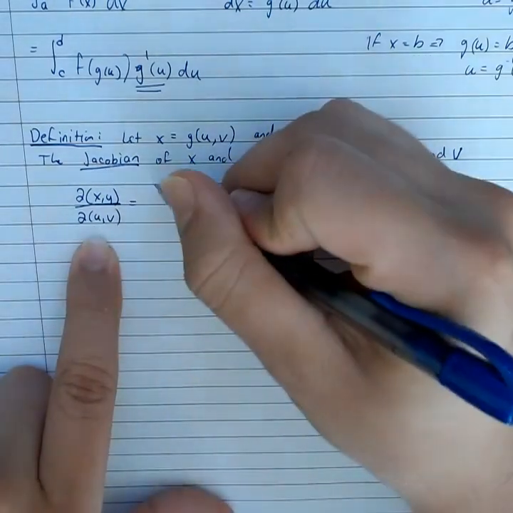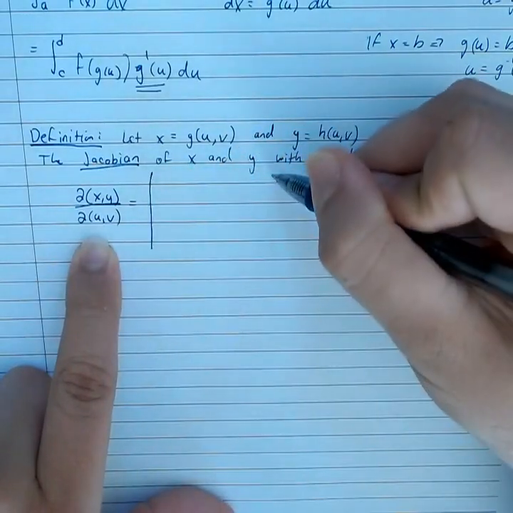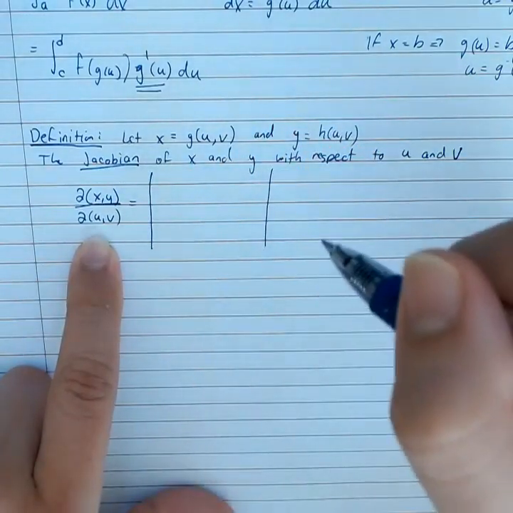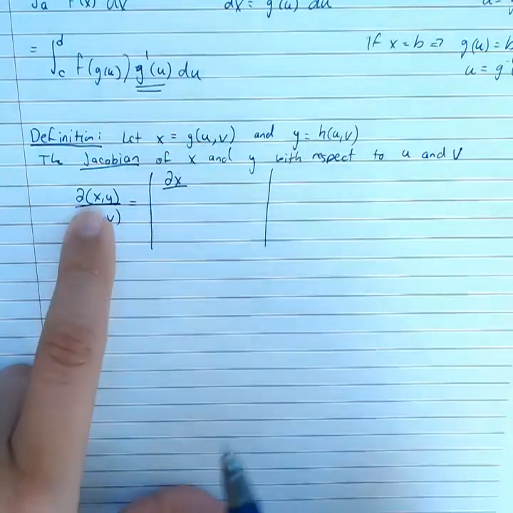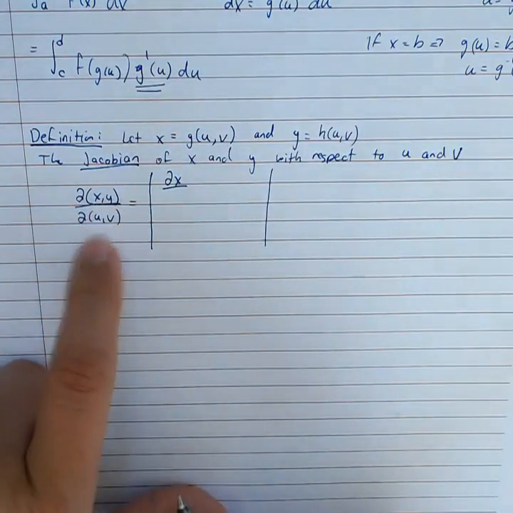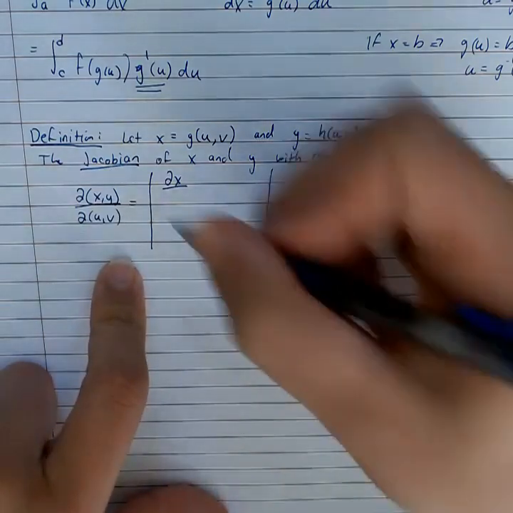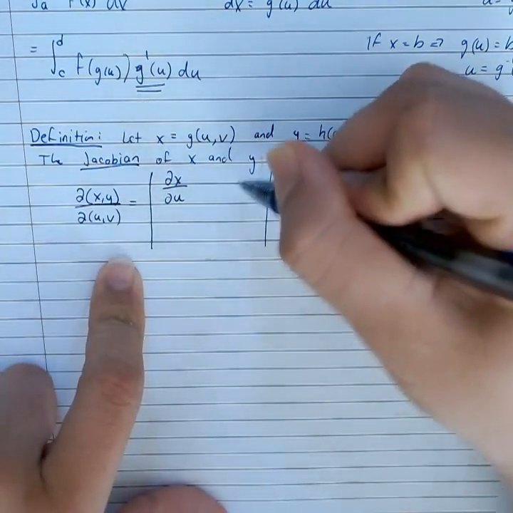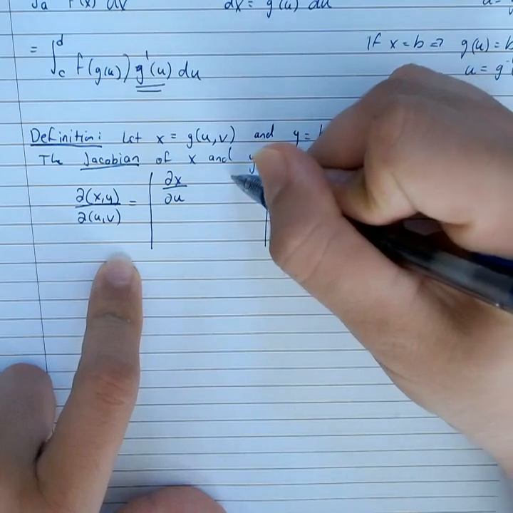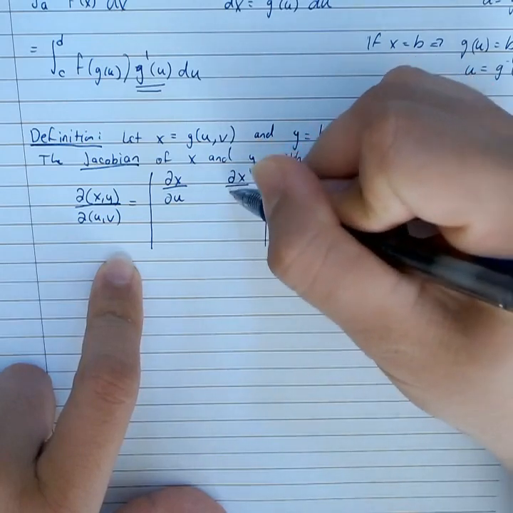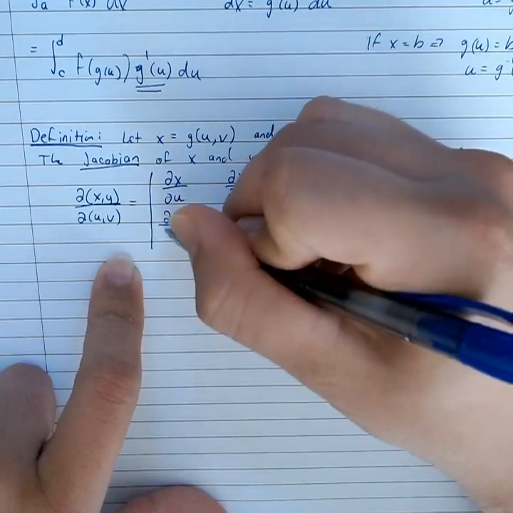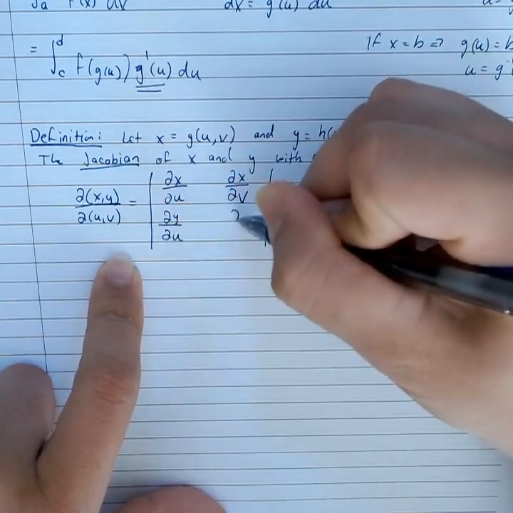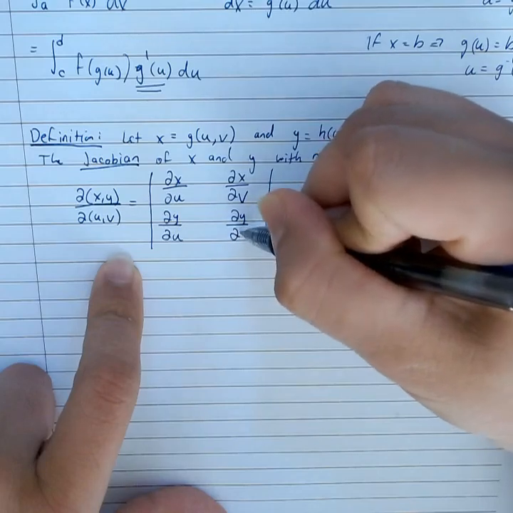That's given as follows. It is the determinant of a matrix. And that matrix is made up of all of the different partials that you can get of x with respect to u or v and y with respect to u and v. So here that's going to be partial of x with respect to u, partial of x with respect to v, partial of y with respect to u, and partial of y with respect to v.